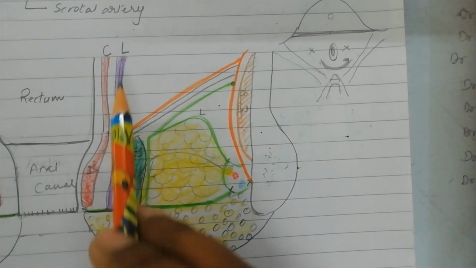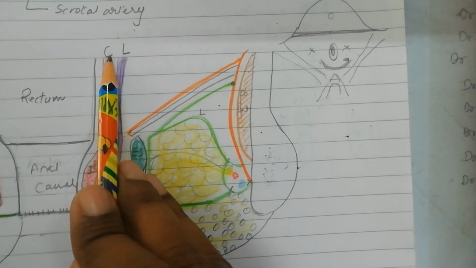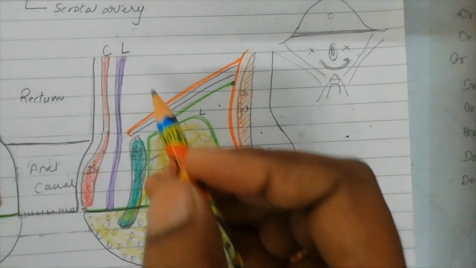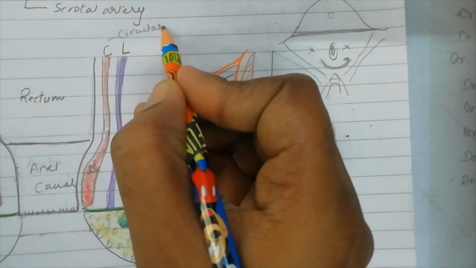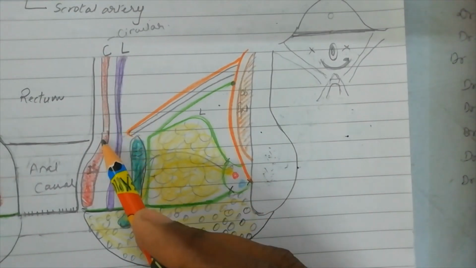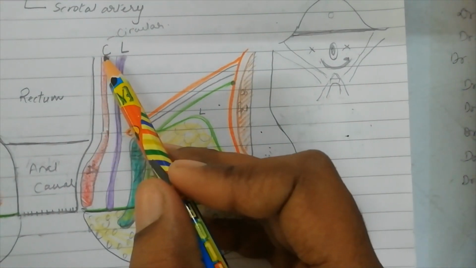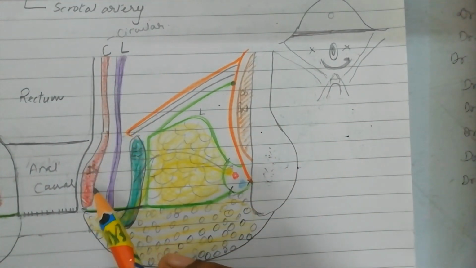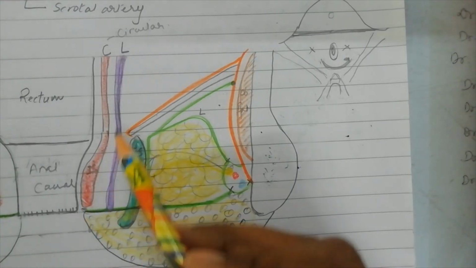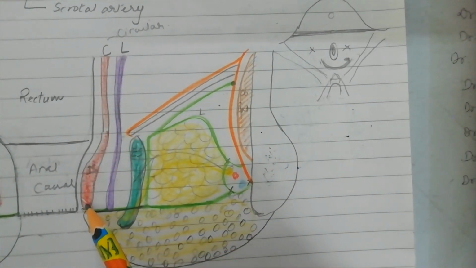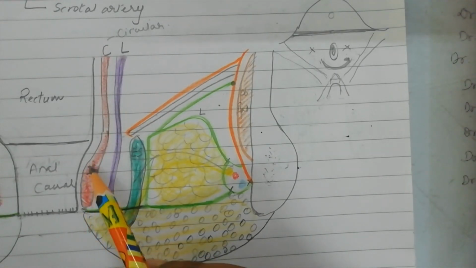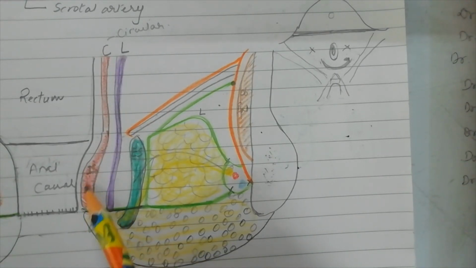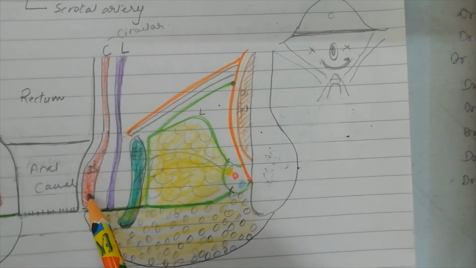The internal sphincter is formed by the condensation of the inner circular, this C for the circular muscle coat of the rectum. So the internal sphincter is basically formed by the condensation of the inner circular layer of the rectum and anal canal, and it encircles the upper 3/4 portion of the anal canal.